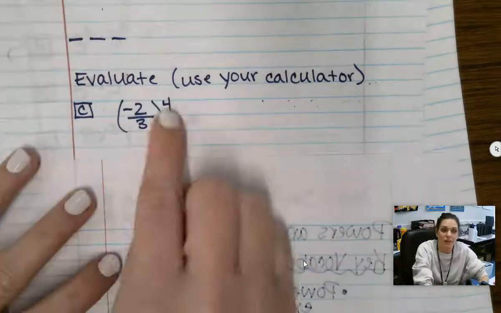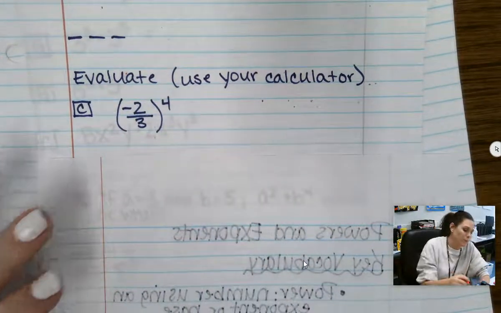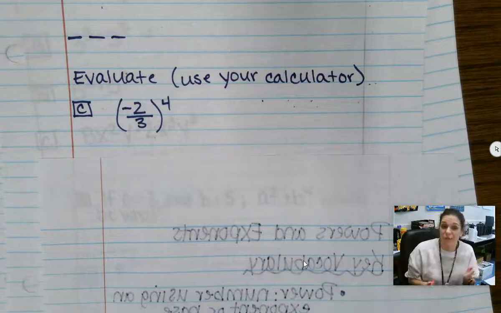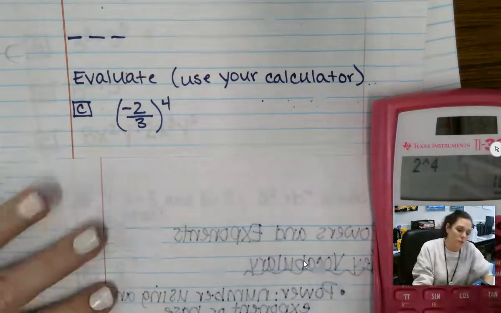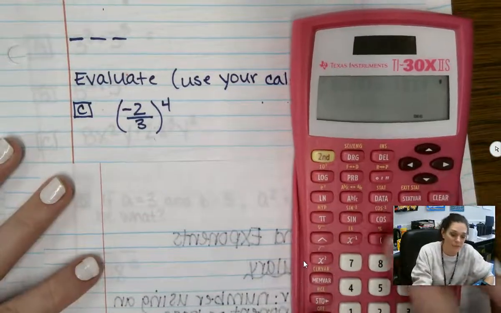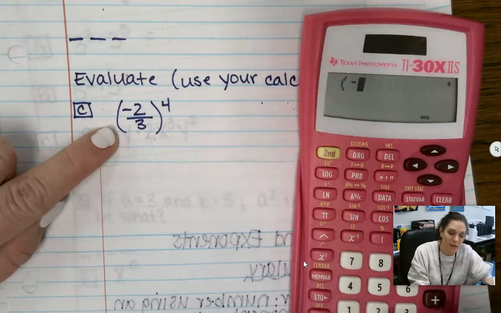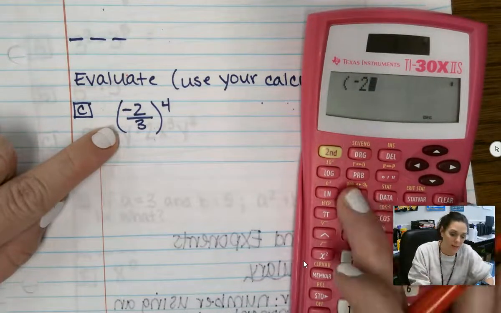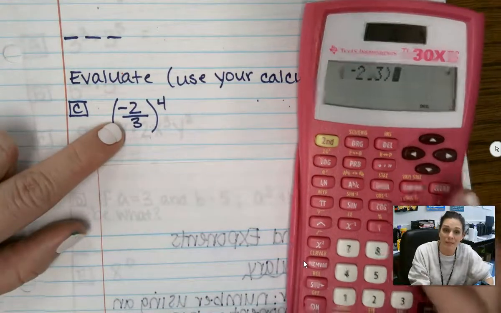If I didn't have the parentheses and the 4 was with this, it would only apply to that top. All right. There's 2 different ways that I can type this into my calculator. The first way I can type this into my calculator is the whole thing. I can type in my parentheses, so I'm going to type it exactly how I see it. So parenthesis, -2, ABC 3, close my parentheses because that's a fraction, so we use the ABC button.